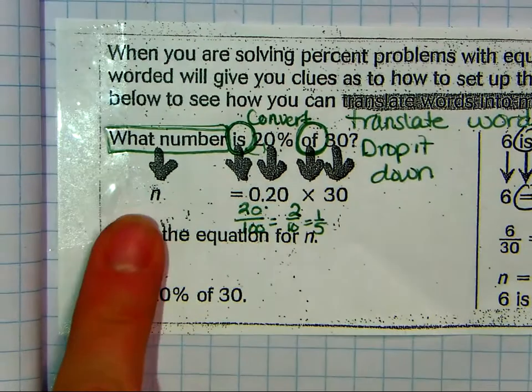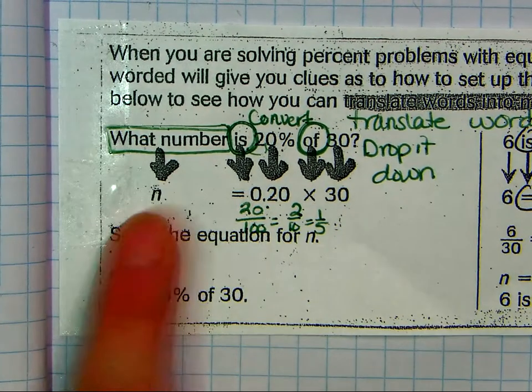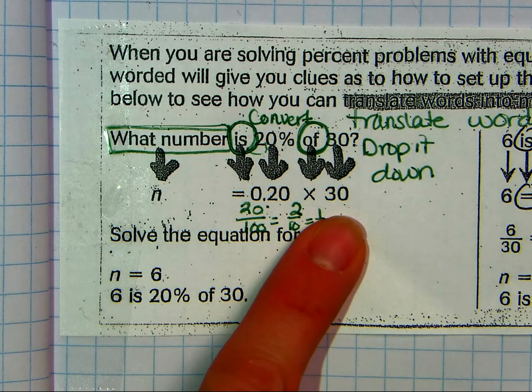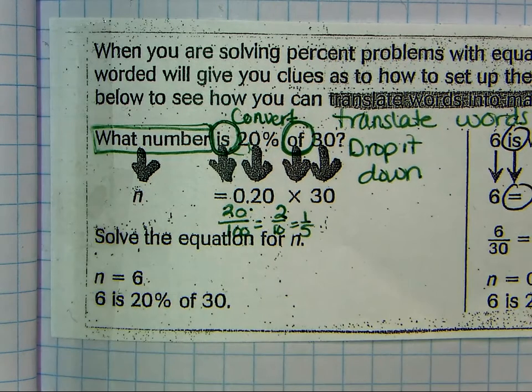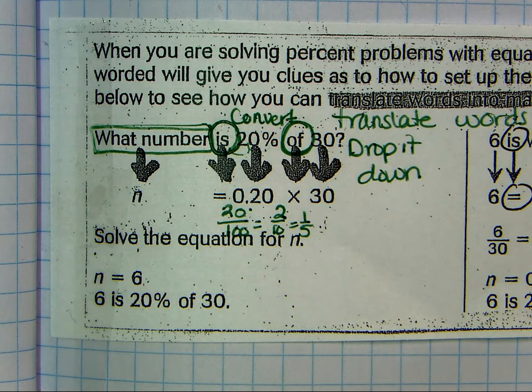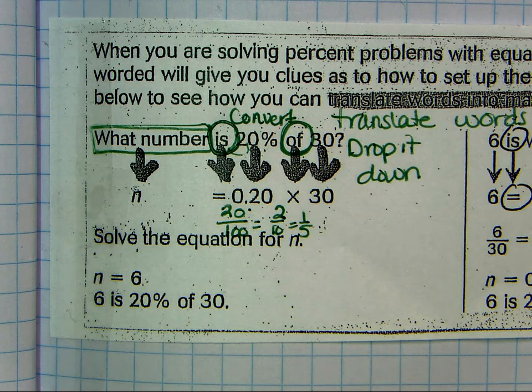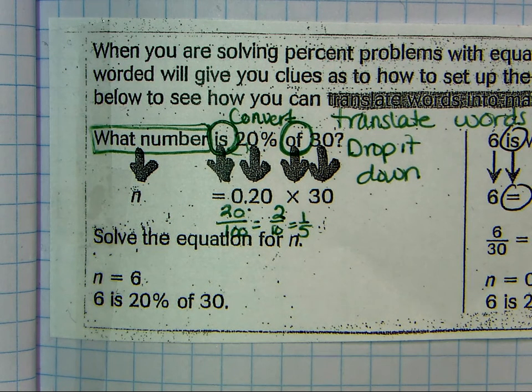So now I have the variable n equals 20 hundredths times 30. It's now in the form of a math equation. We got numbers, and I know us mathematicians, we love numbers. We get so excited when we have numbers, and we get quite depressed when we have words. So we're golden now. So now you solve the equation, okay?